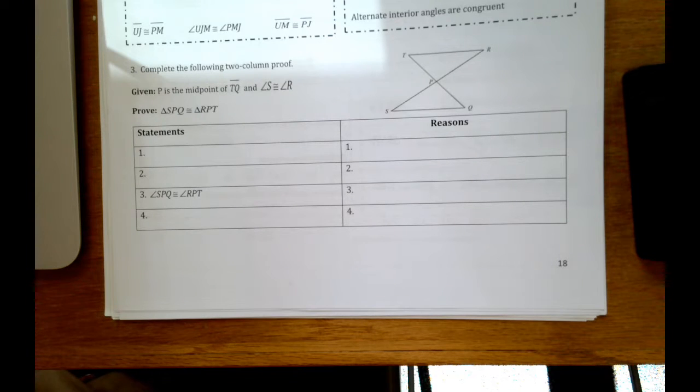Complete the following two-column proof. P is the midpoint of TQ, and angle S is congruent to angle R. We're trying to prove that triangle SPQ is congruent to triangle RPT. So let's fill in our given and what we're trying to prove.